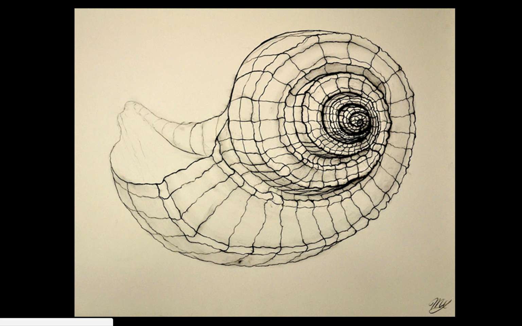This is just another example of a shell that I found online that I thought was really a beautiful example of some cross contour lines. Again, notice how the lines here are not all the same thickness. They're not all the same weight.